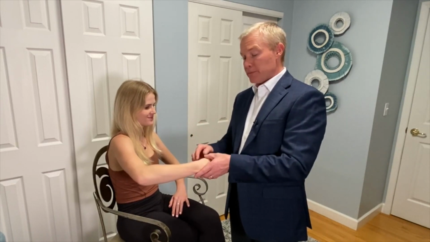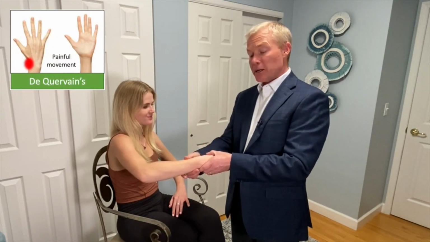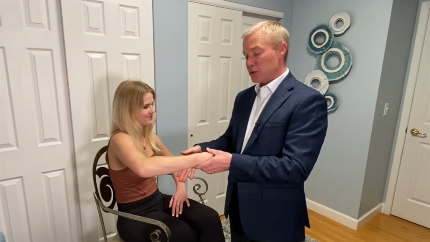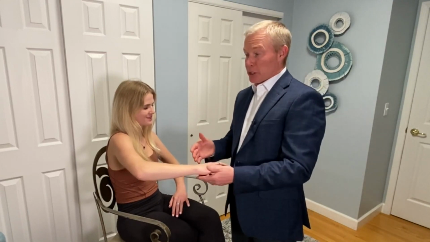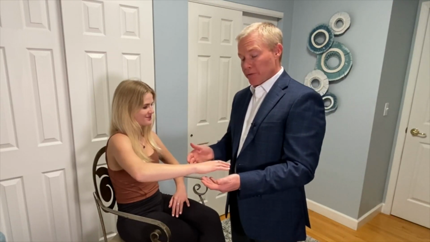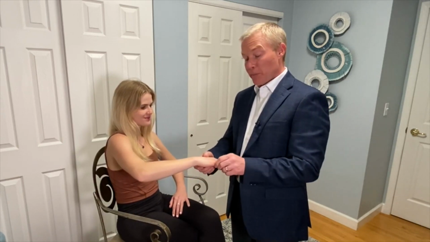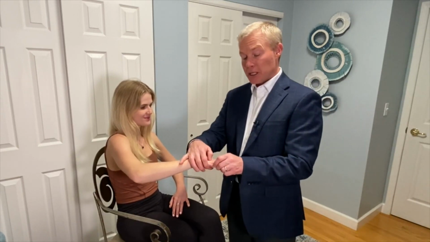We'll also test the sensitivity over the top of these extensor tendons for a possible irritation of de Quervain syndrome, which is oftentimes tender here and tender when we put the wrist into ulnar deviation. One of the things that we'll want to make sure that we're looking for is what's the mobility of each of the joints. So we're going to motion palpate each of the joints in the wrist to say, is there hyper or hypomobility? And then we'll motion palpate and joint stress test each of the digits.